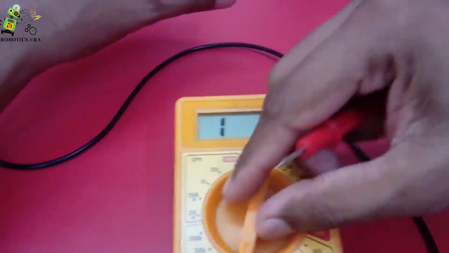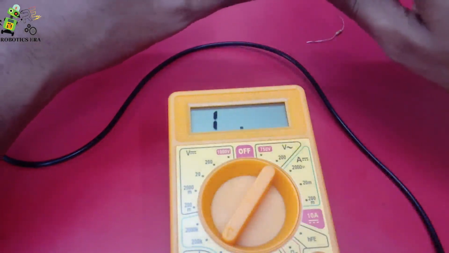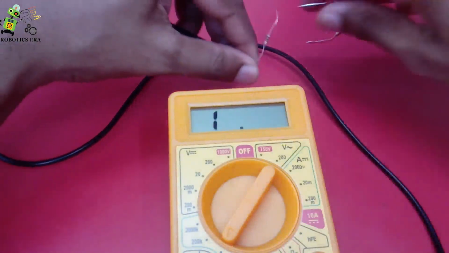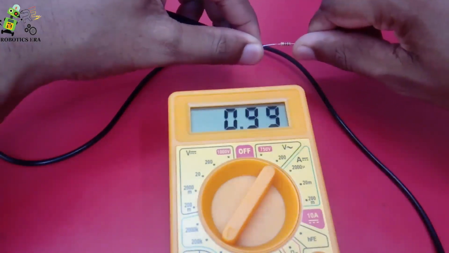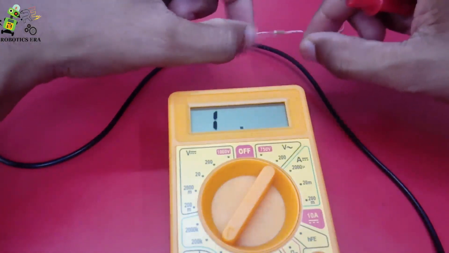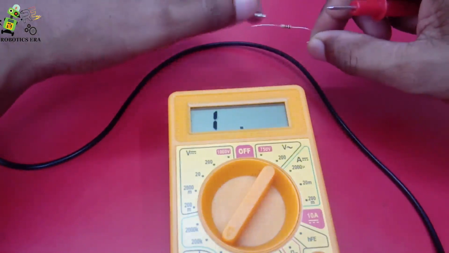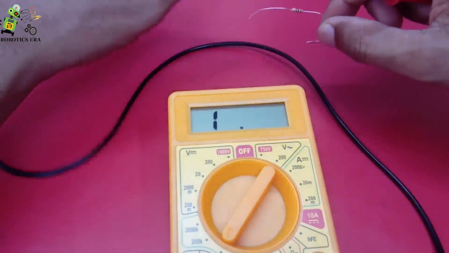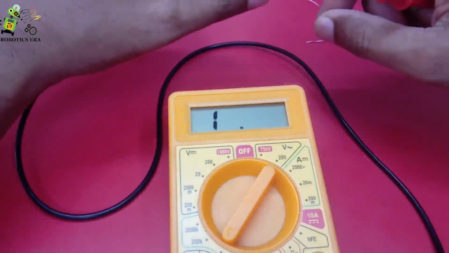ohm. If you shift it to the 20k, you will find there is some change because it's the kilo ohm region. You will find some value in kilo ohms. It is showing 0.99 kilo ohm, which is nearly a 1 kilo ohm resistor. With the color code, you will find it is a 1 kilo ohm resistor, but in real time when you measure it with the multimeter, it will show a lesser or higher value because there is some tolerance in the resistance also.